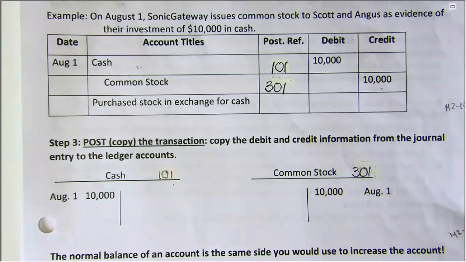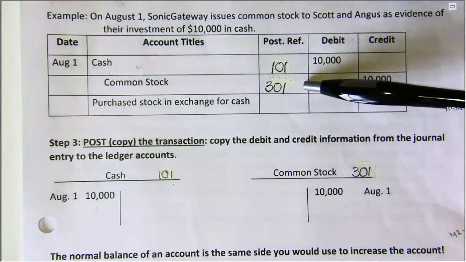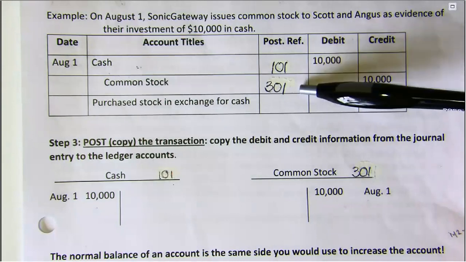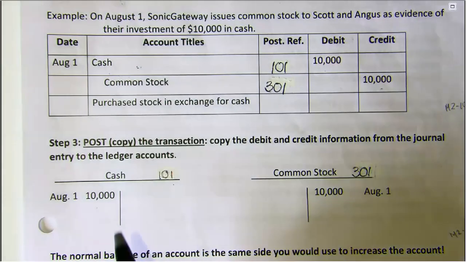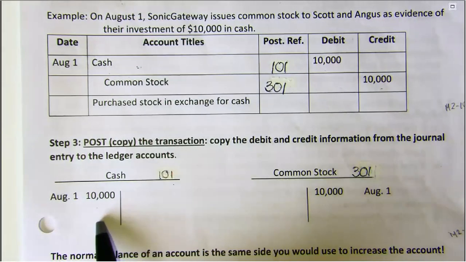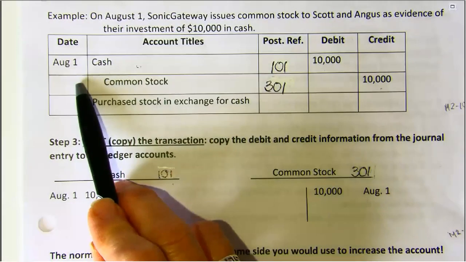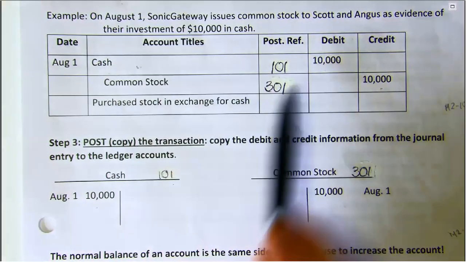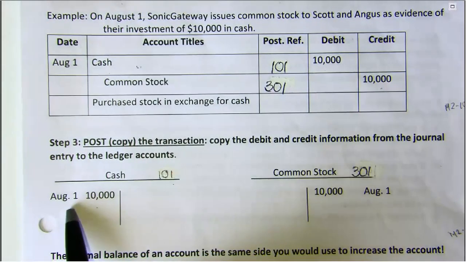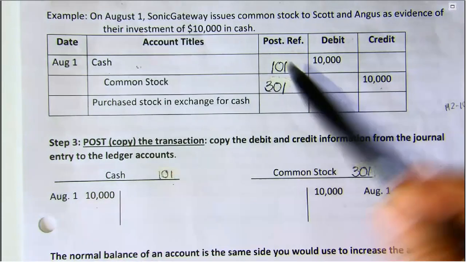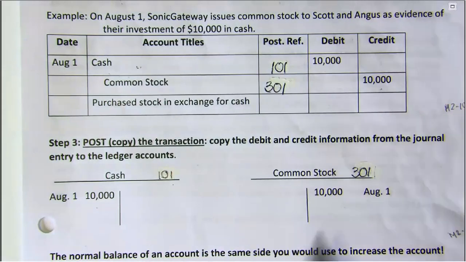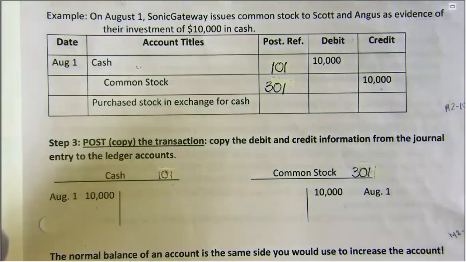But secondly, it allows you to trace back so that if you, for example, posted to the wrong account, you would realize it by looking at the posting reference column. You'd have the wrong account number in there. Or if you're in the cash T account and you think to yourself, why did cash increase 10,000? I could look at the date and look at my journal and find out why there was an increase to cash. So the date functions as a posting reference in the T accounts, and this column is to cross-reference the journal. Now, Connect's not going to ask you to do that, but I thought I'd point this out so that if you're seeing a set of books, you'll be familiar with it.